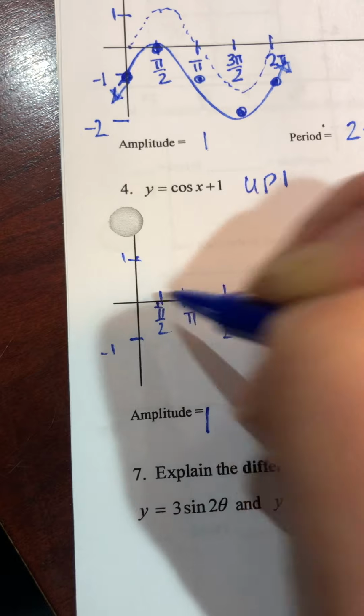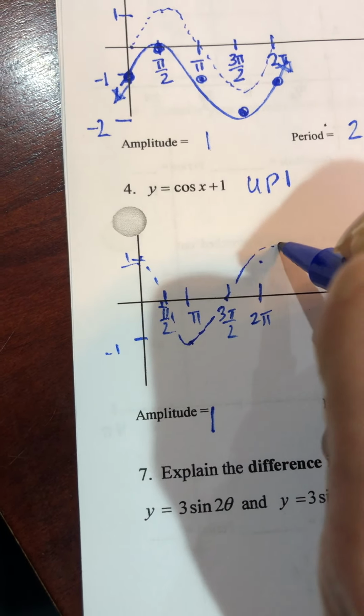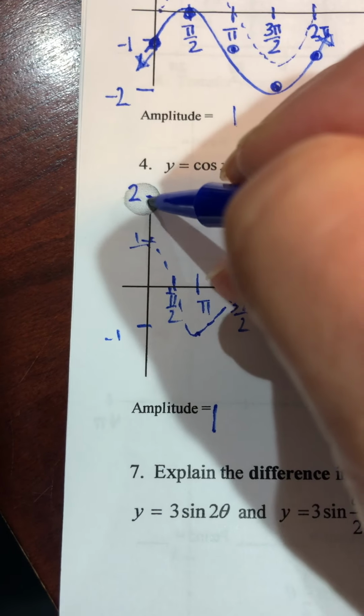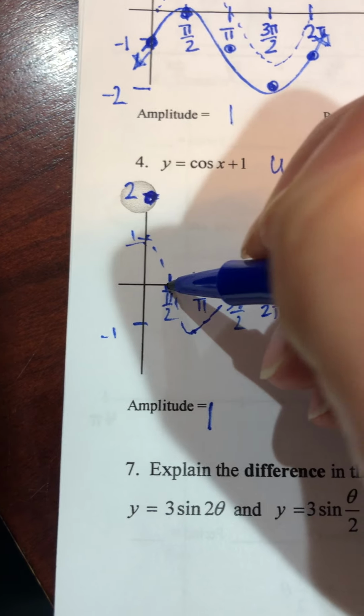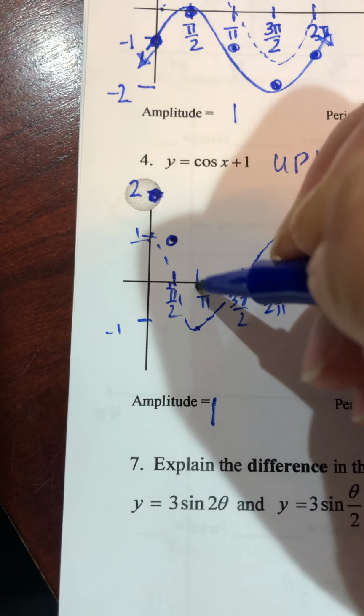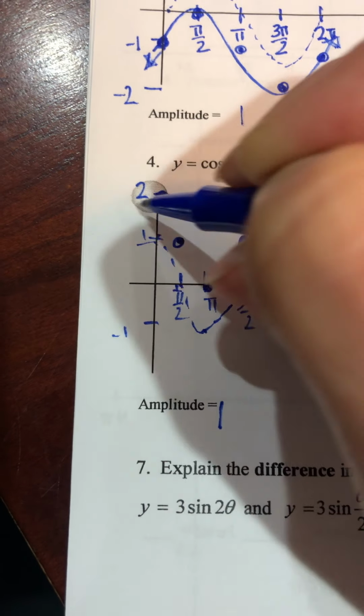Again, I might dot in the original cosine wave, just kind of lightly in here, not perfect. And now if I take that and go up 1, I'm going to come up here to 0, 2. This is going to come up to 0, 1. This is going to come up to 0. This is going to come up to 1. And then this one here would come up to 2.